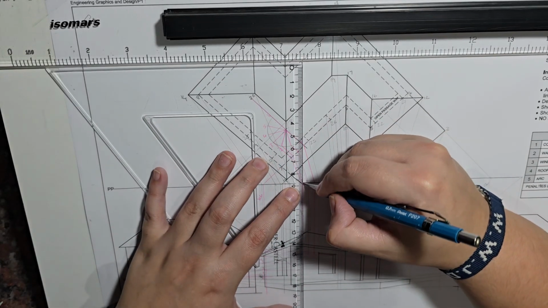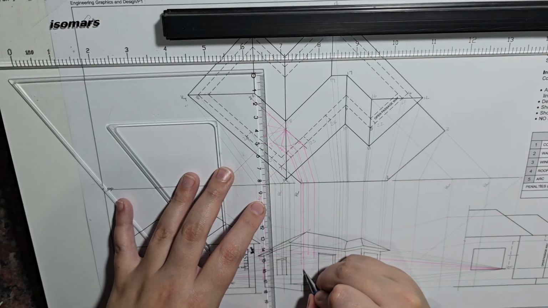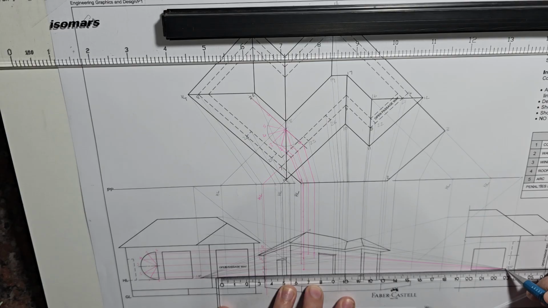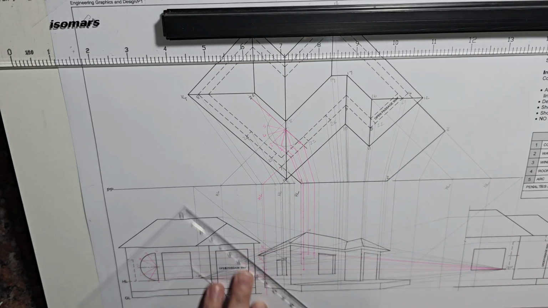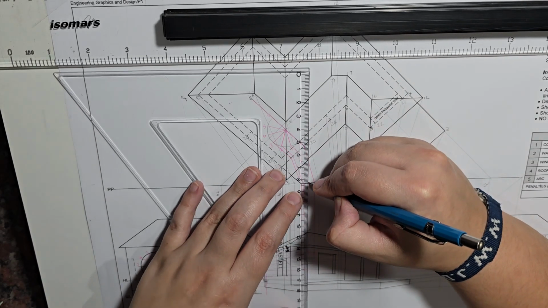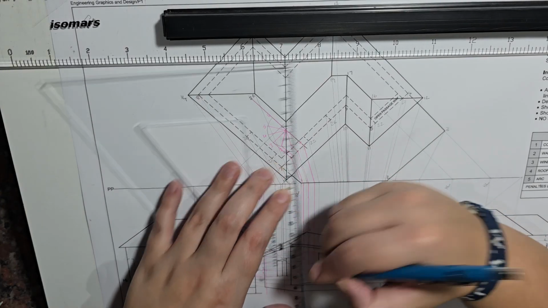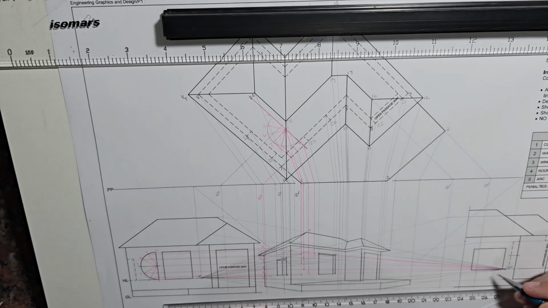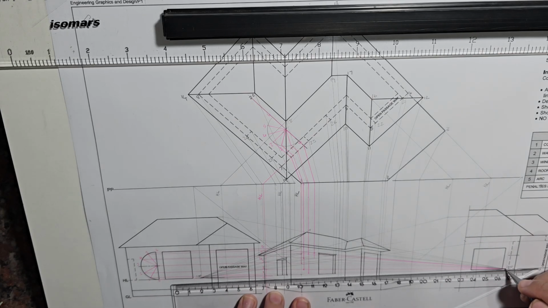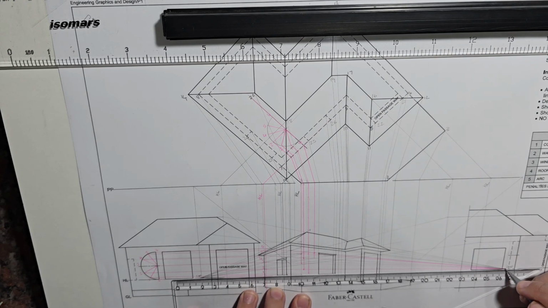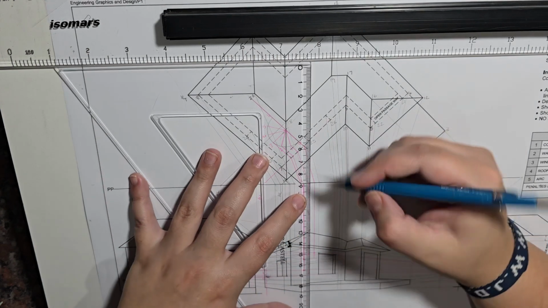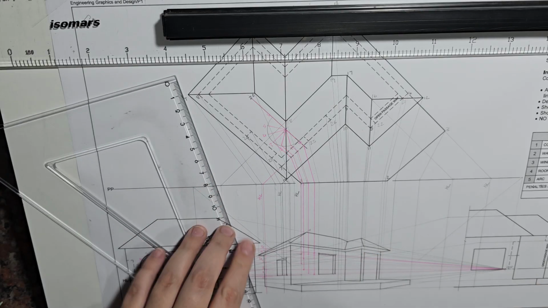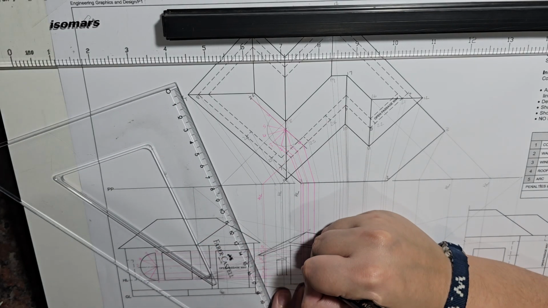I just bring this one further down. 1, bring it further down. There we go. 1, and then 0. There we go. Just connect all of the dots.